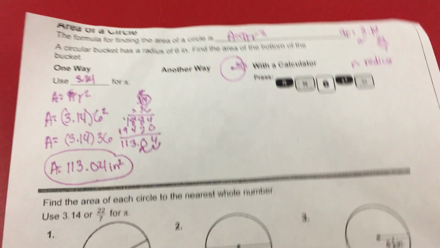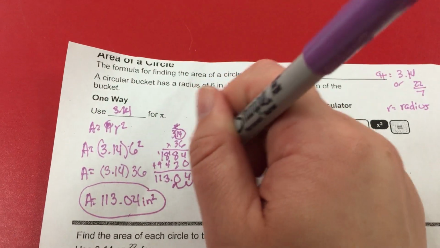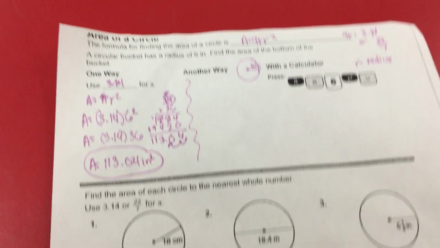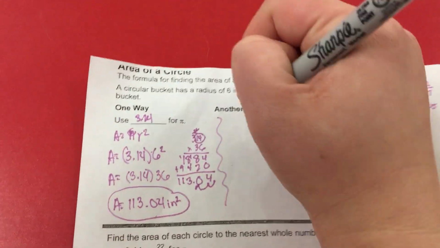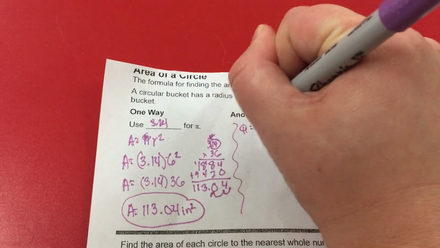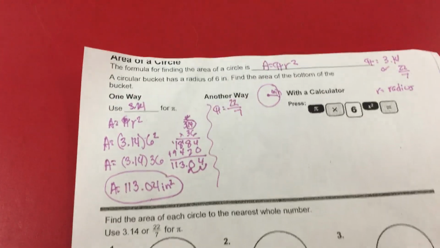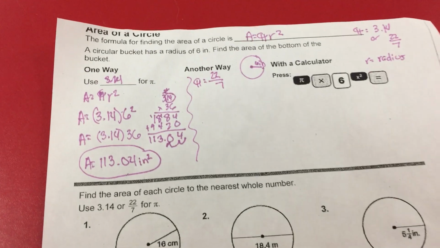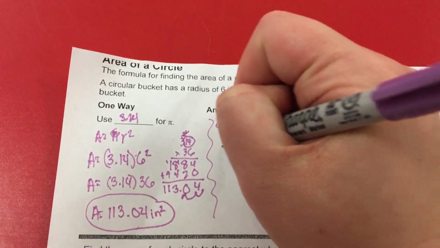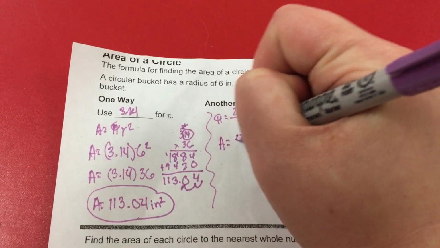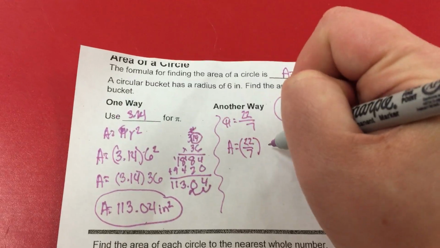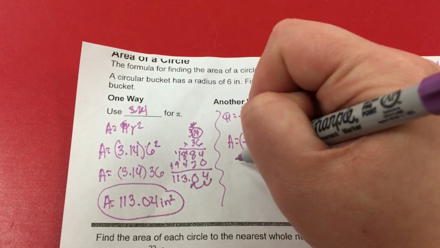Another way to do it is to use, I'm going to draw a line here, where pi equals 22 over 7. So let's go ahead and try that. We're going to have area equals 22 over 7 times 6 squared.